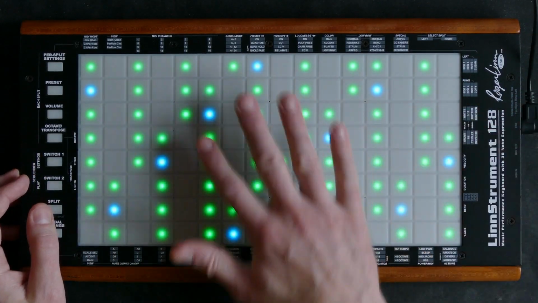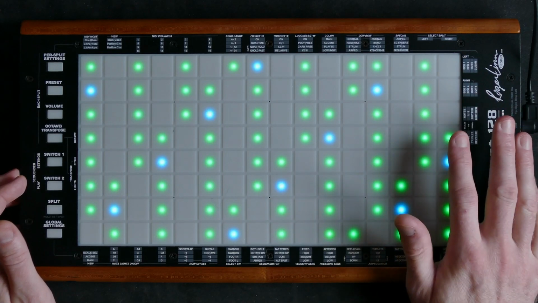Like so. And that's how it works. So then you can practice your new tracks, and it will be quite good.